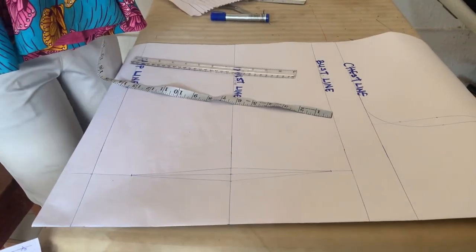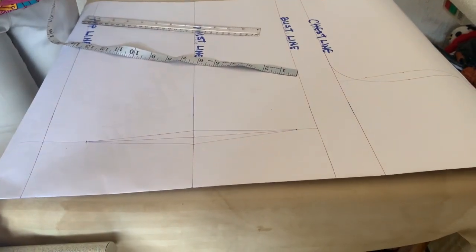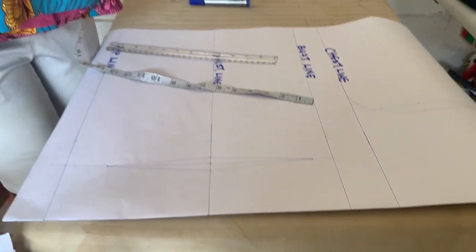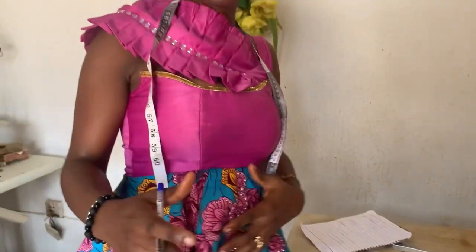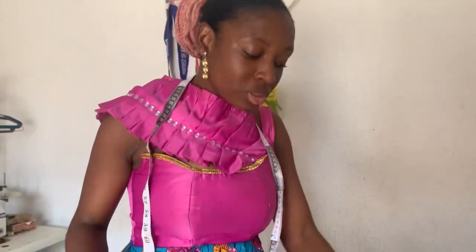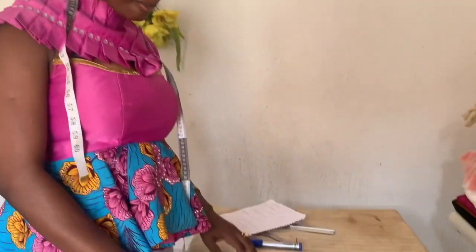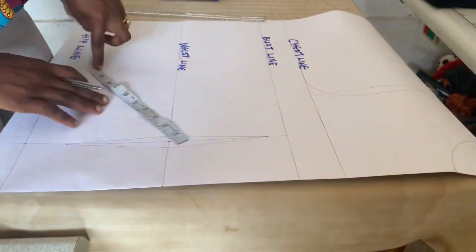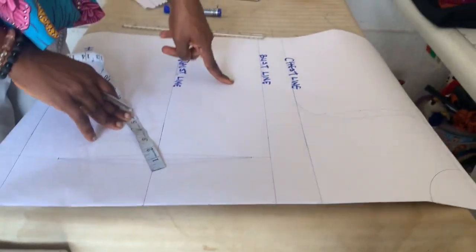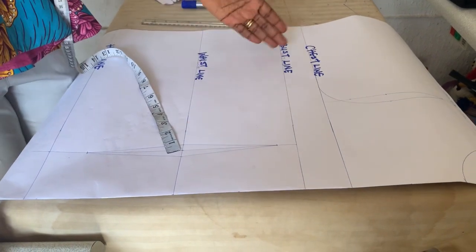You're going to be deducting this, which is 16 minus 14. So what's the difference? The difference you have, which is 2 inches, that is what you're going to be coming down with on this bust line.